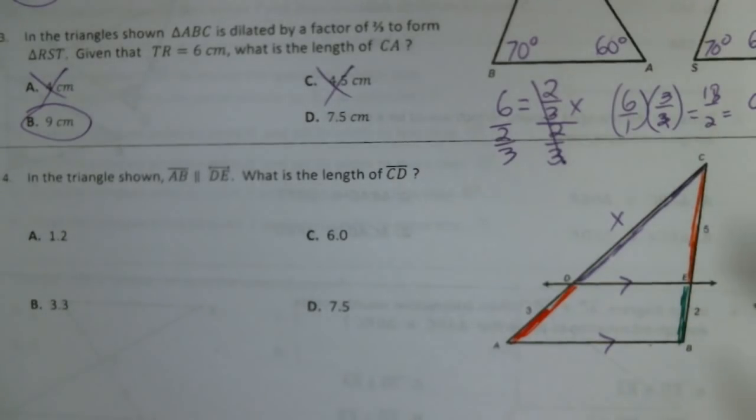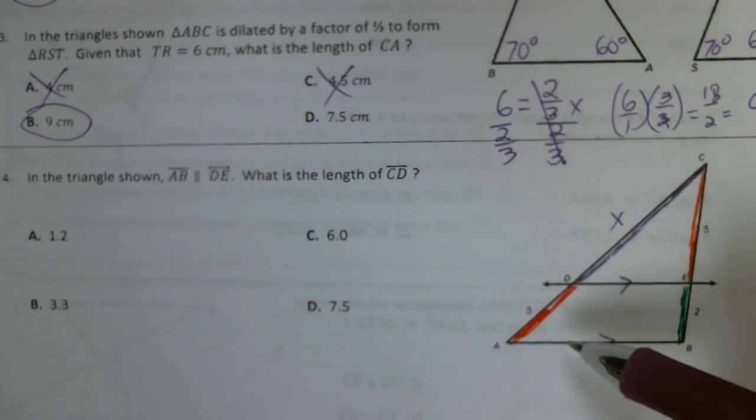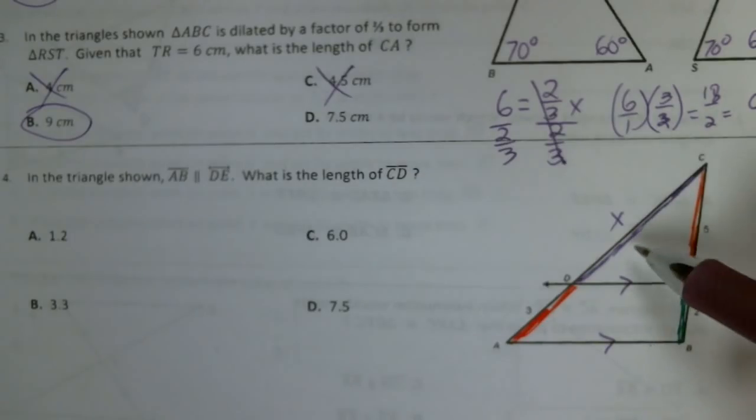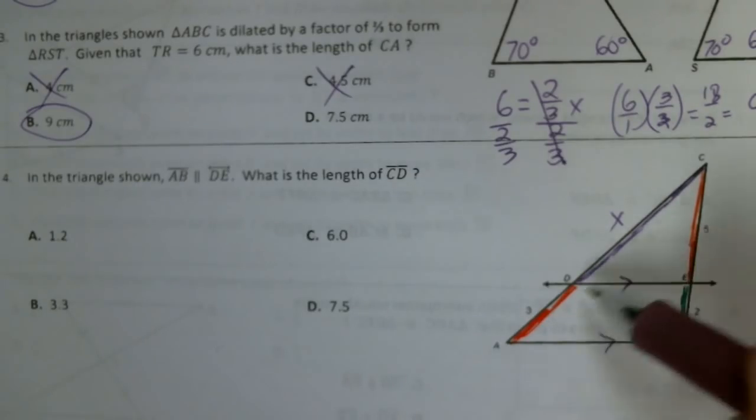The only way you guys can mess this up is when you cross the streams in Ghostbusters. Don't do that. Don't cross the streams. I can't do purple over green equals orange over red.